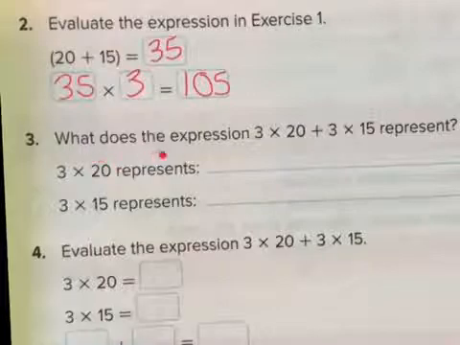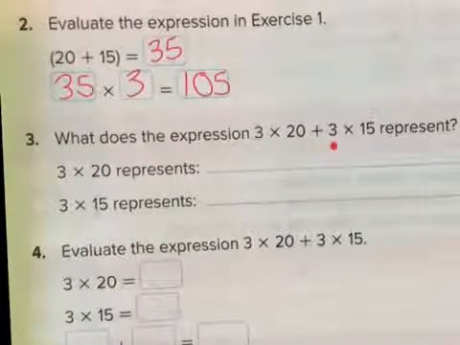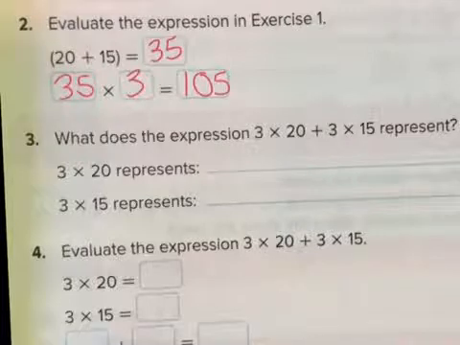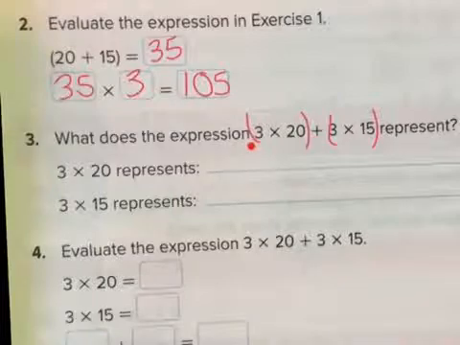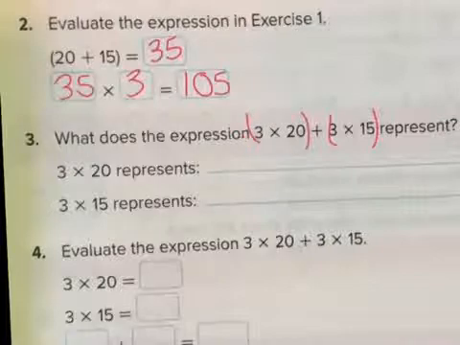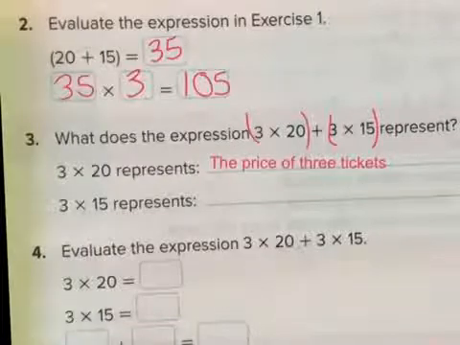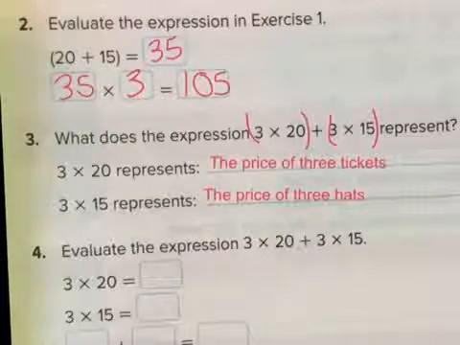So what does the expression 3 times 20 plus 3 times 15 represent? Well, remember, if we were to do order of operation, we would do the multiplication first, and this multiplication as well, and then we would add it all together so we can get our final. Well, 3 friends bought the tickets, so 3 times 20. 3 people bought tickets. And the same 3 people bought the hats, and then we add it all together lastly. So 3 times 20 represents the price of 3 tickets, and the 3 times 15 represents the price of 3 hats. Go ahead and copy those down.